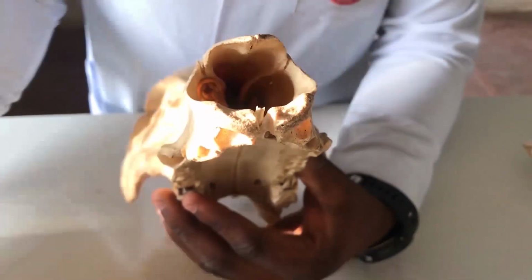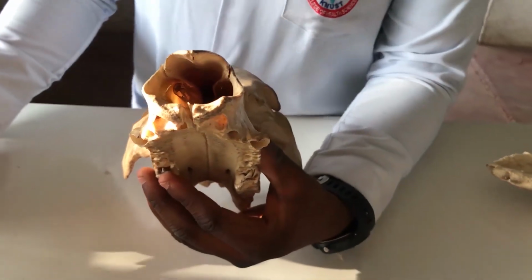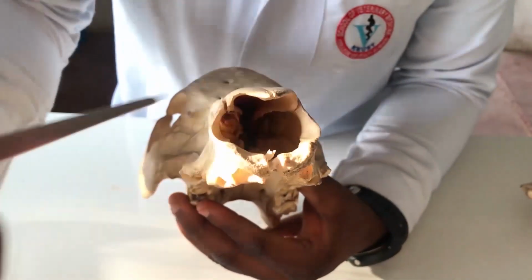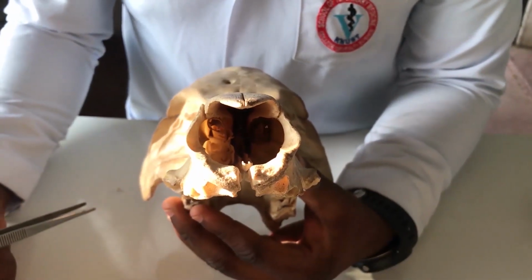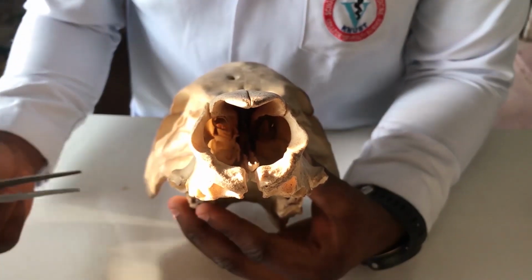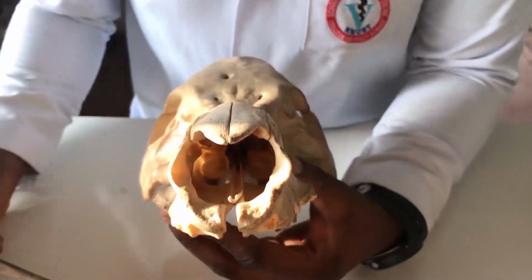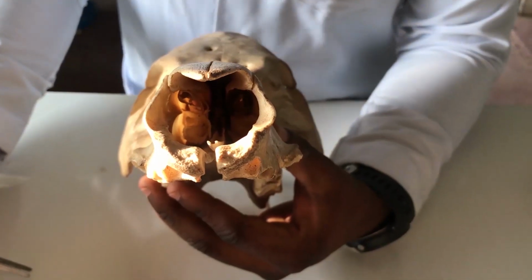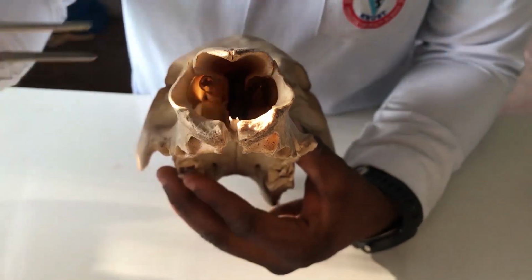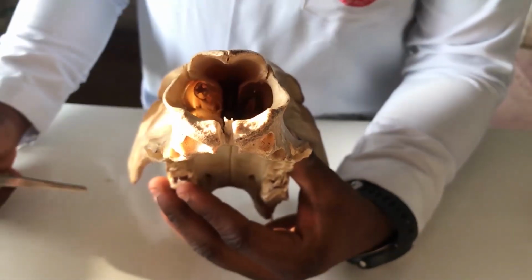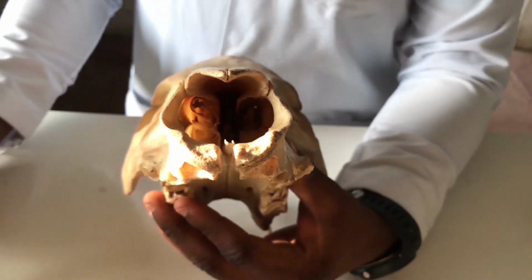In the nasal cavity are two pairs of turbinate bones, with the upper turbinate bone being the dorsal nasal concha and the lower pair of turbinate bone being the ventral nasal concha. The two pairs of turbinate bones help in filtration of air.